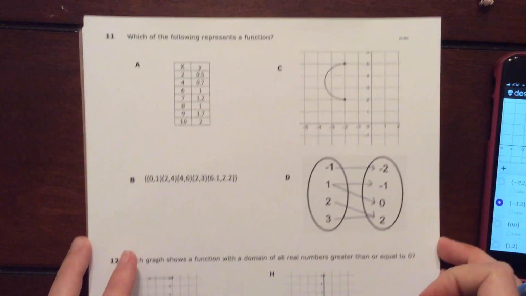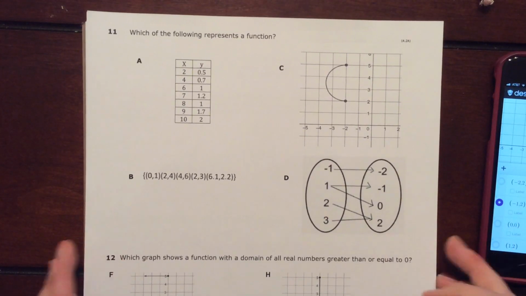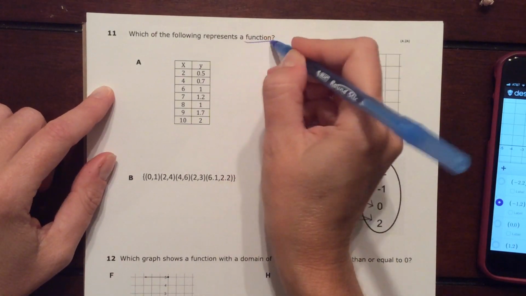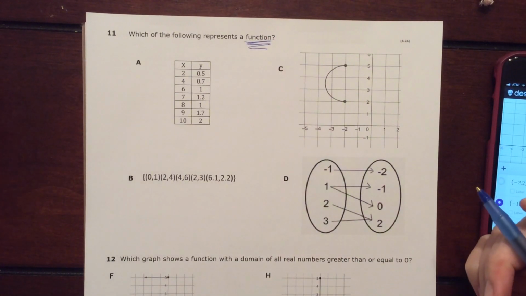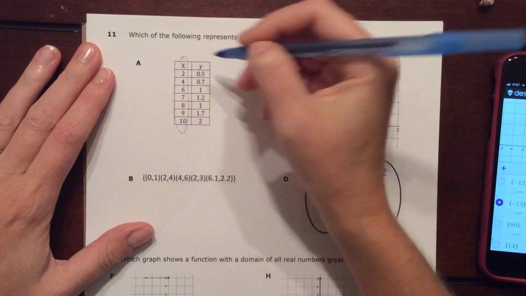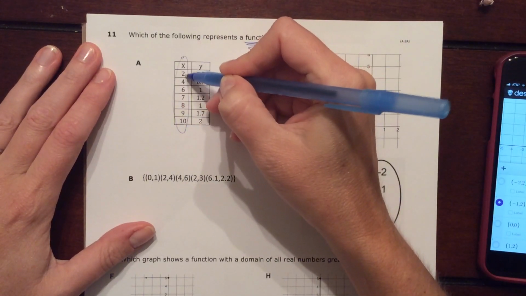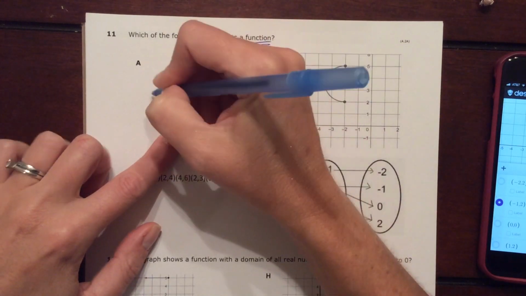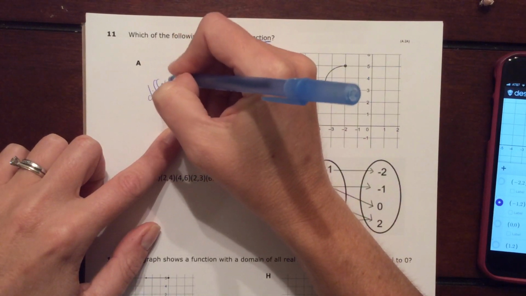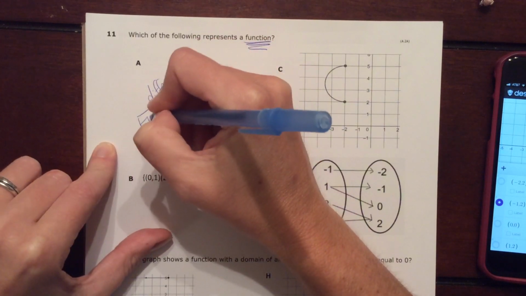Question number 11. Which of the following represents a function? So we're looking for a function. When we look for functions, we're going to look at our x values. So here we're looking at our x values: 2, 4, 6, 7, 8, 9, 10. These are all different. That means it's a function.